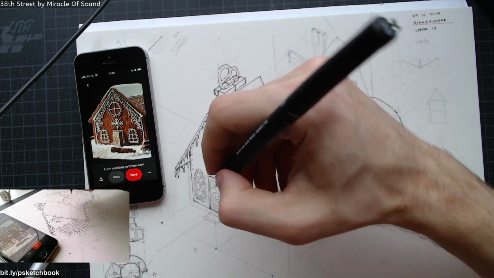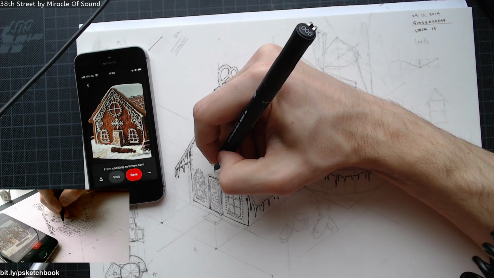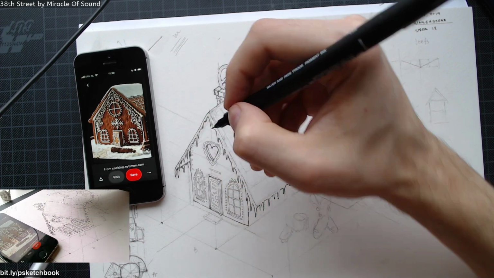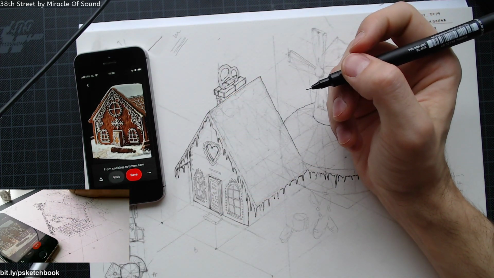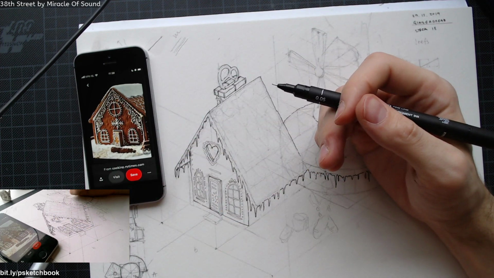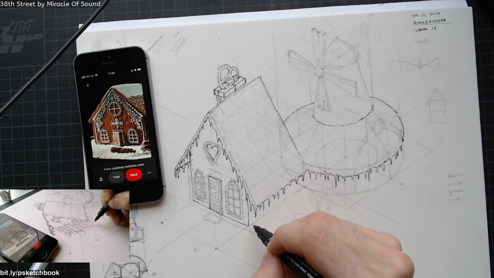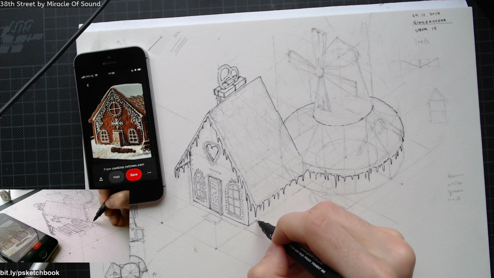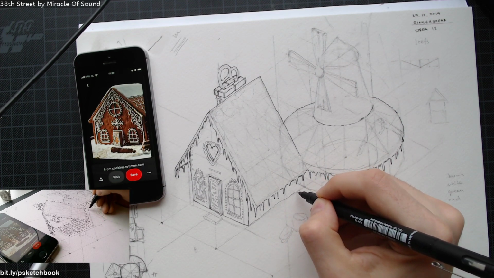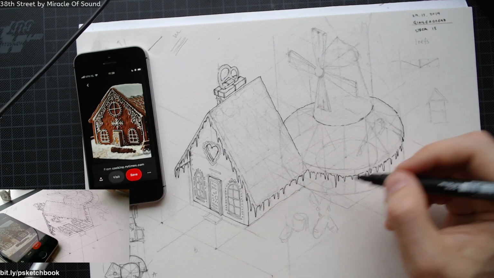Just blobs of glaze here and there. Yeah, I think the idea of moving the wall came to me kind of too late to make it look good. But oh well. Doing like an uneven line because I think maybe here will be a bunch of snow.